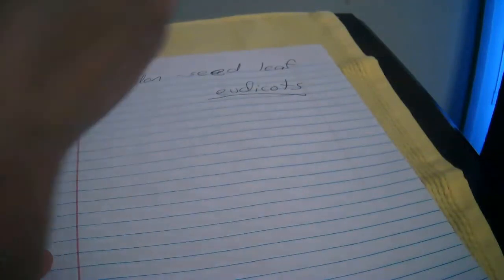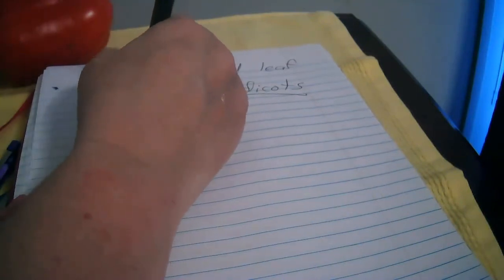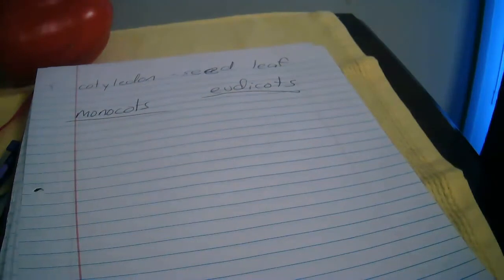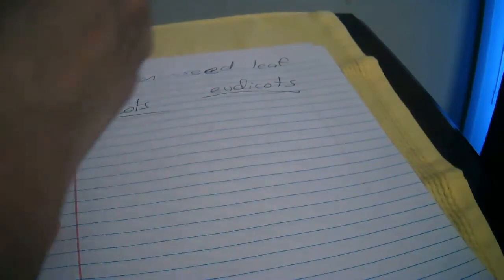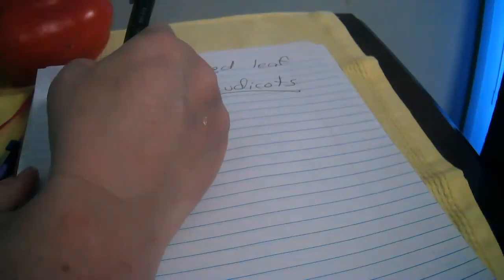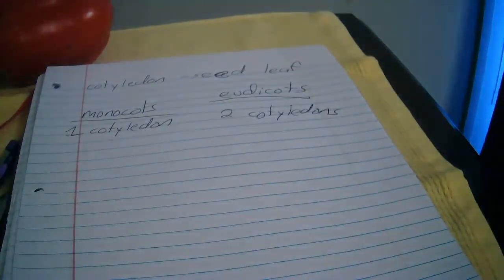Okay, so I'm going to move my black-eyed peas. We're going to make a little table, the monocotyledons and the dicots, the eudicots. You can just call them dicots. One thing that's different is that monocots have one cotyledon, one seed leaf, and eudicots have two cotyledons. And what this means is there are two halves of the seed.